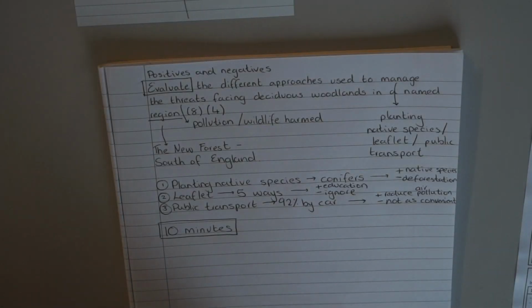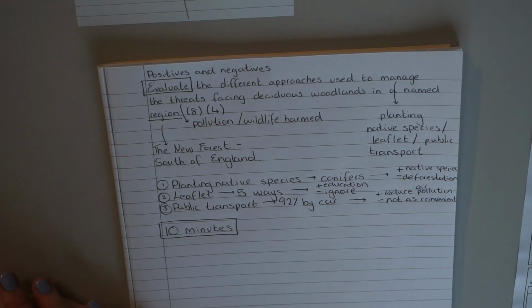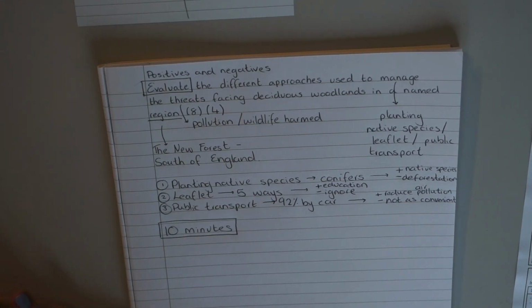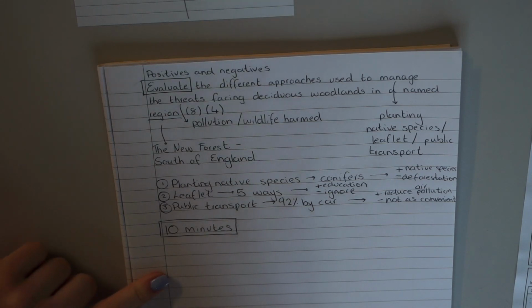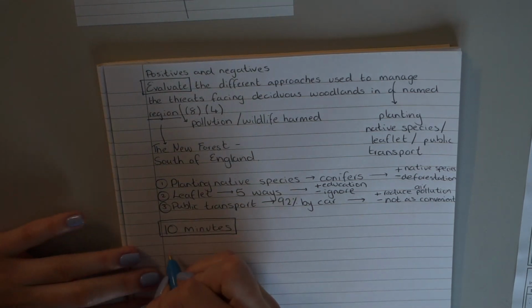Okay, so by now you should have paused the video and had 10 minutes to have a go at answering it. The first thing we're going to do to mark this question is go through and count the number of keywords we have. So in a green pen, every time you have written one of the words that I'm about to write down, I want you to give yourself a tick above that word.